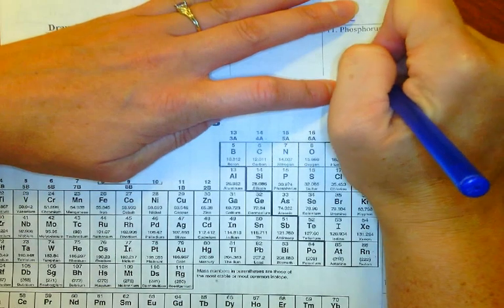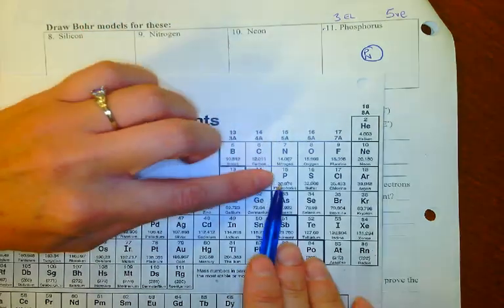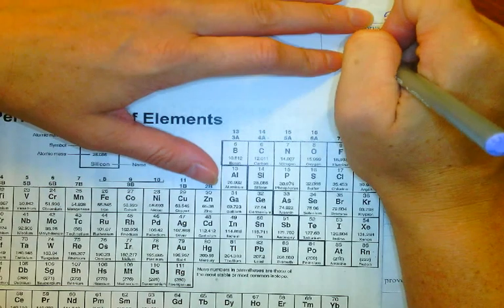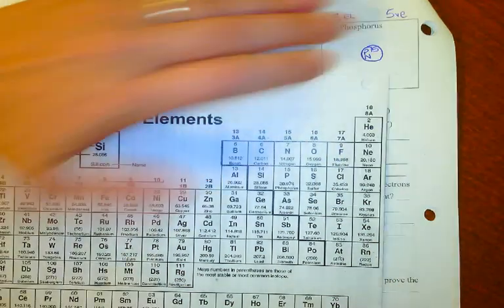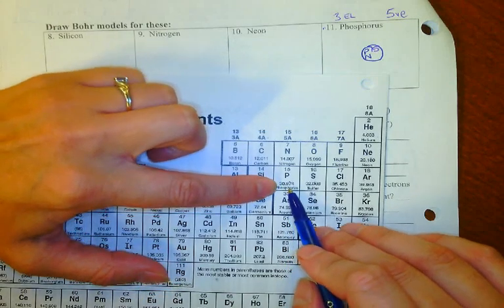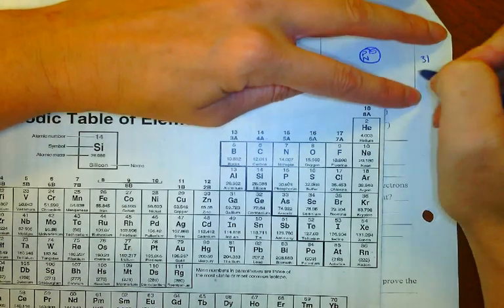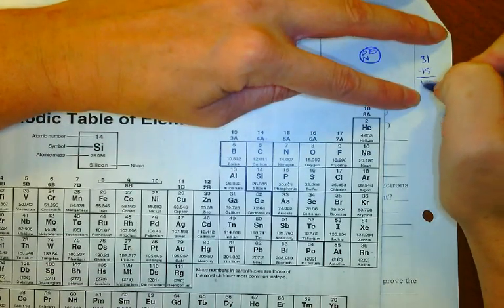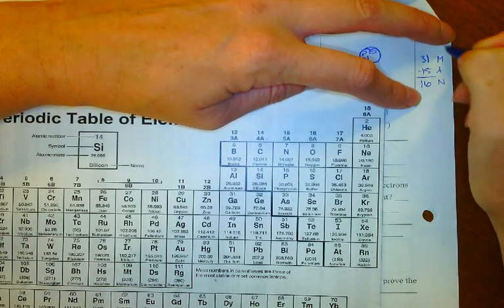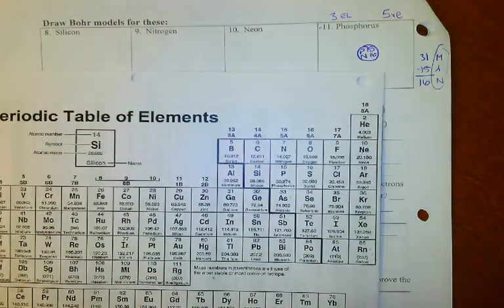So the first thing we do with the Bohr model is the nucleus: protons and neutrons. Phosphorus is number 15, which means that it has 15 protons. On here it looks like the average atomic mass is 30.9, so I'm going to round that to 31. 31 is my average mass minus 15 protons equals 16 neutrons. So that's mass minus atomic equals neutrons. That means I've got 16 neutrons in there.